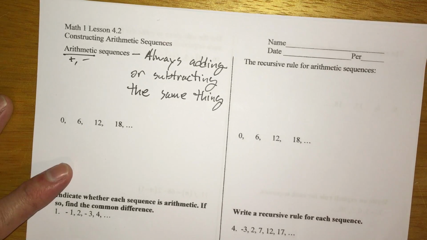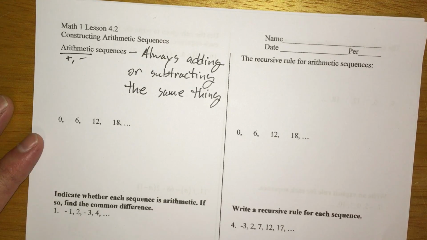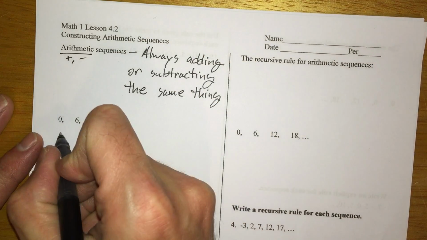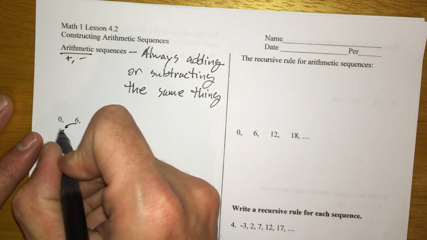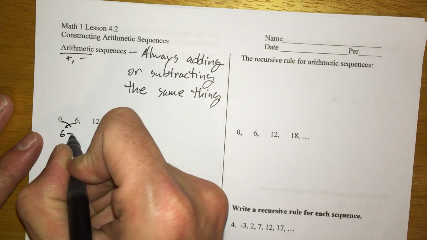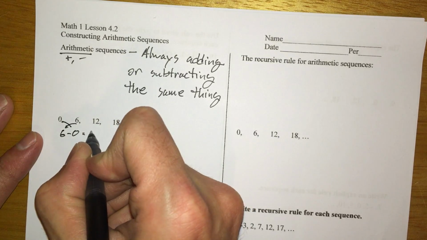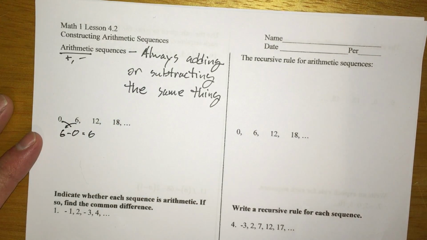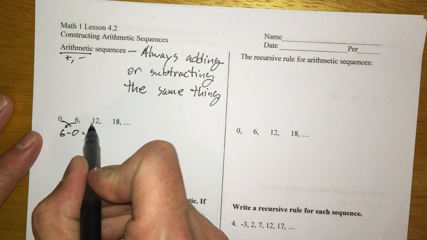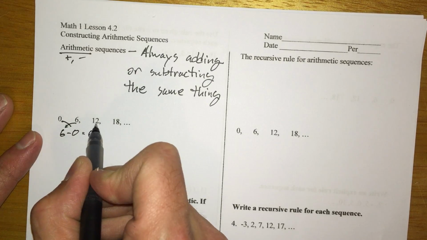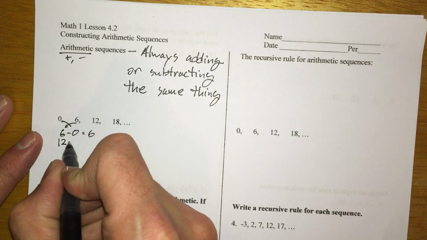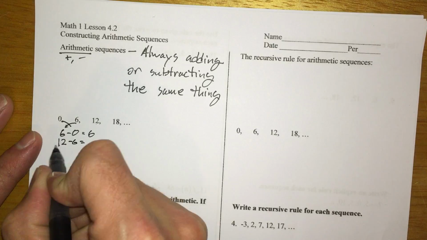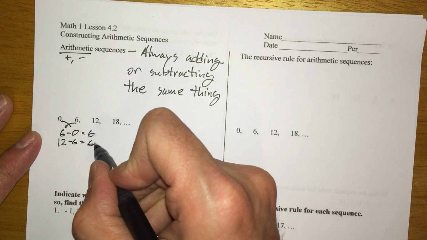Hold on, let me get to my notes page here. I just want to make sure I've got it correct. Okay, so you're going to take 6, our second number, and subtract 0 from it. Well, 6 minus 0 is 6. You guys with me so far? All right, and then you're going to do it again. This time we take our third number and subtract the previous number from it. So 12 minus 6 is 6. So you can see that we got the same thing here.